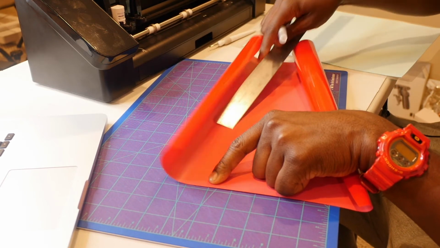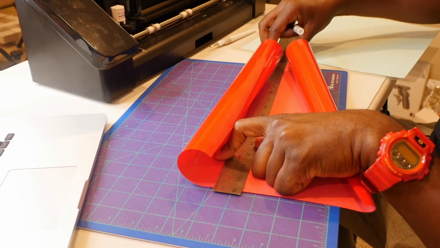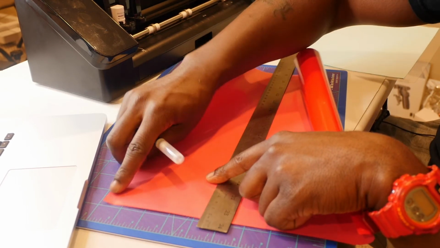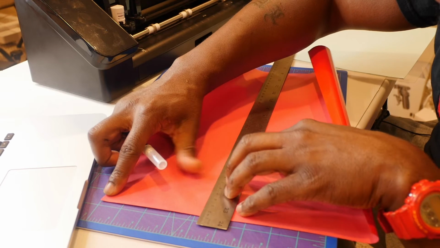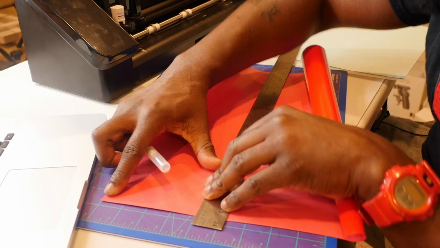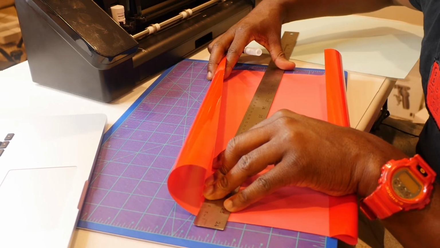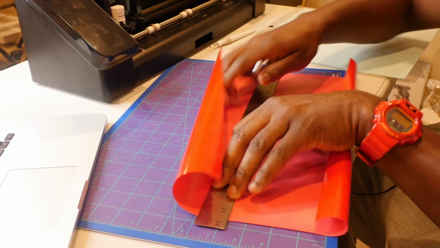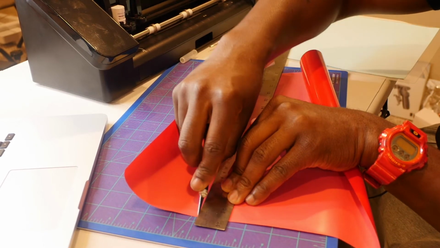Put my hand right here. I go ahead and put my ruler down. Let me slide this over a little bit. Count 4 down again. Boom. 1, 2, 3, 4. Put my ruler down, and that is where I'm going to cut straight down. And go ahead and cut this red vinyl.